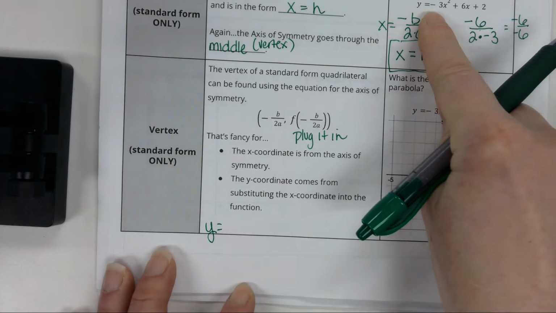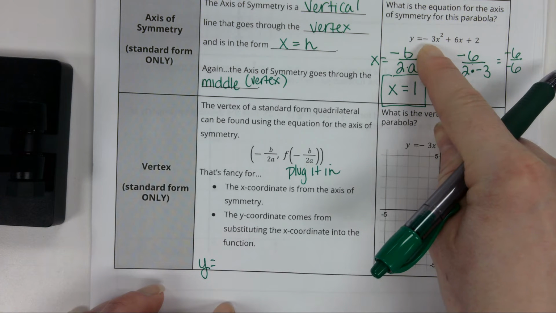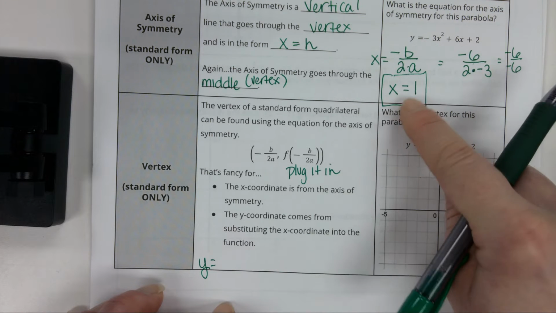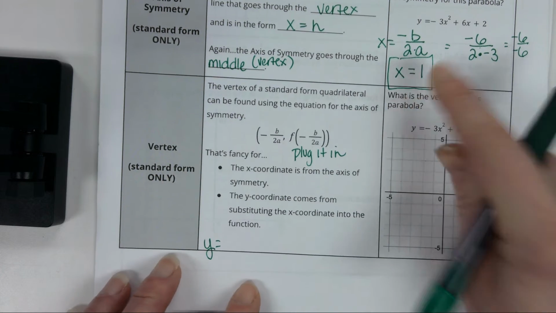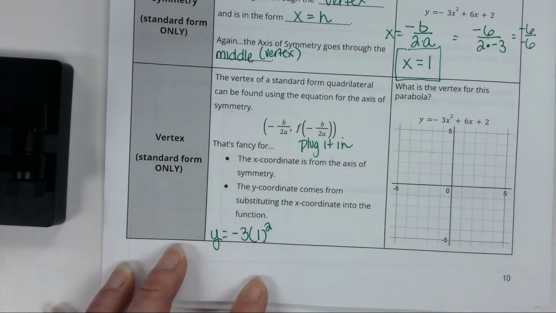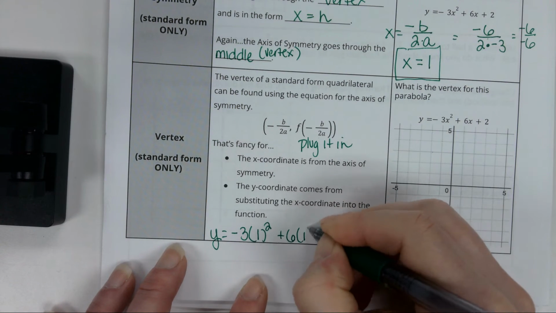So instead of negative 3x squared, what's the x value? What did we find for x? Didn't we find 1? Yep, so we're going to plug in 1. So we're going to do negative 3 times 1 squared plus 6 times 1 plus 2.